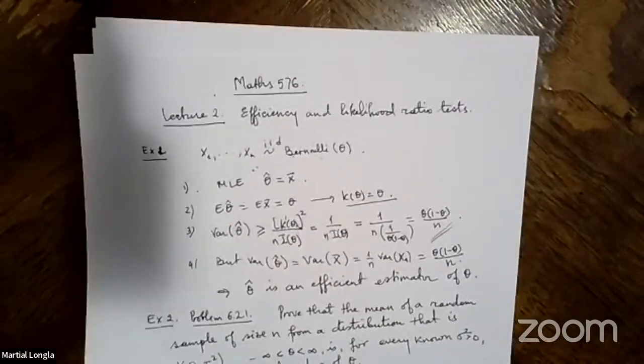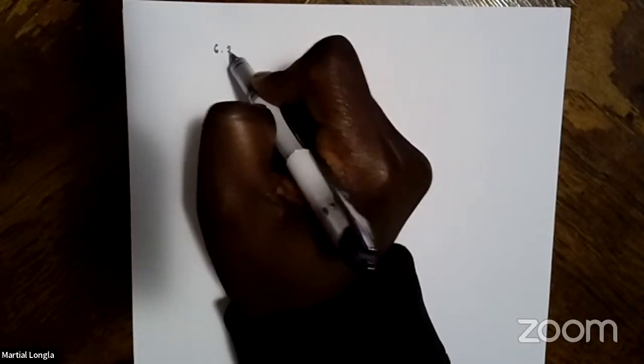Now let's look at the other problem that I have. The next problem is giving you a distribution, and I want you to try this first.